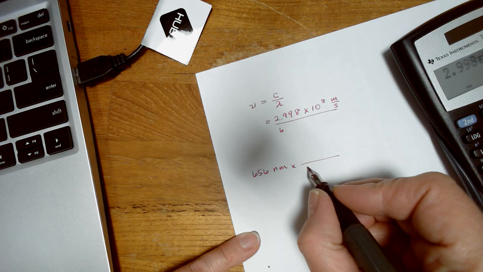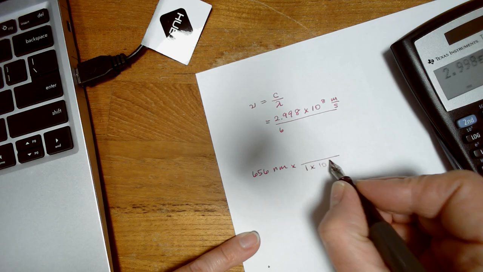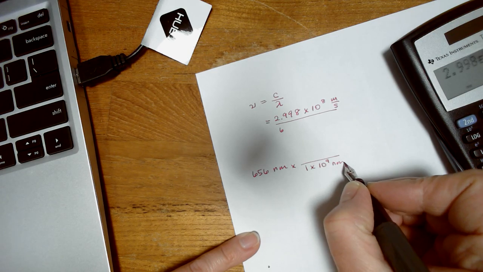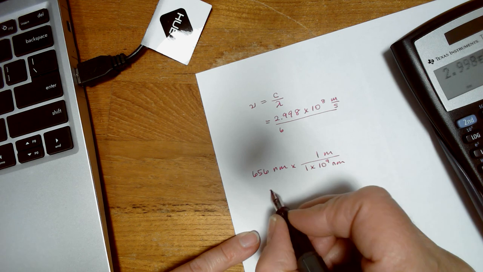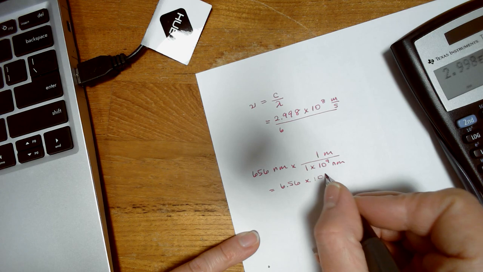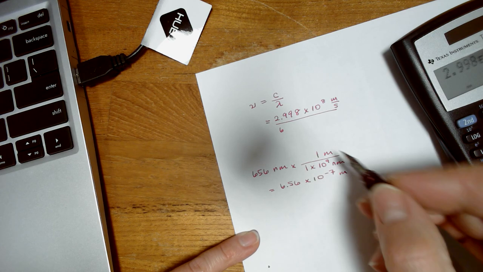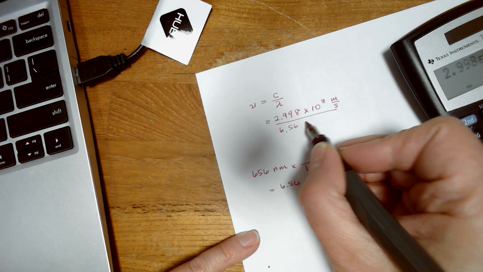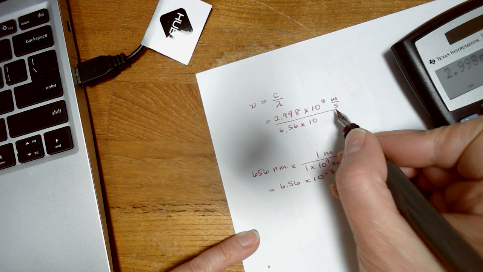So we're going to convert that. We have 10 to the 9 nanometers in 1 meter. So if we did that, we would get 6.56 times 10 to the minus 7 meters. So now I'm ready to type this into my calculator.